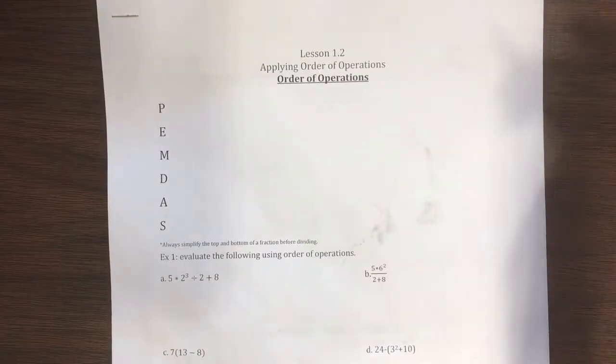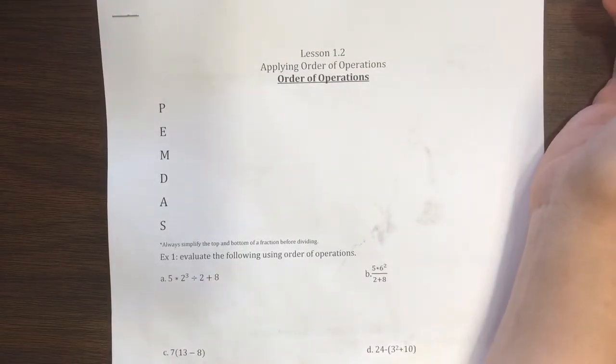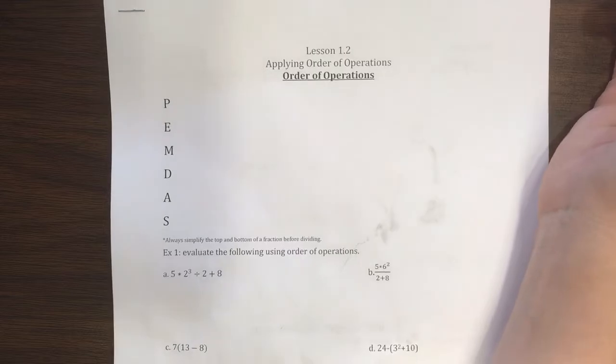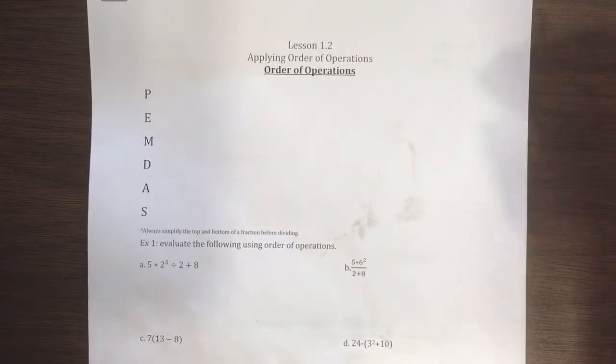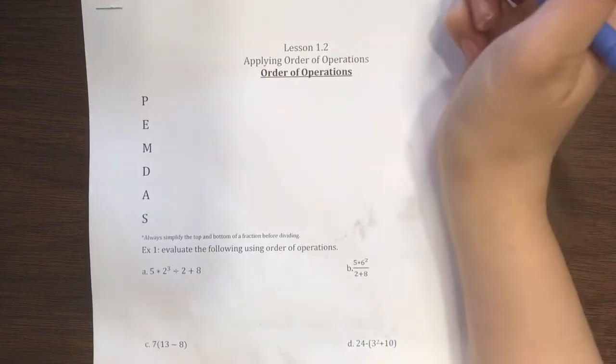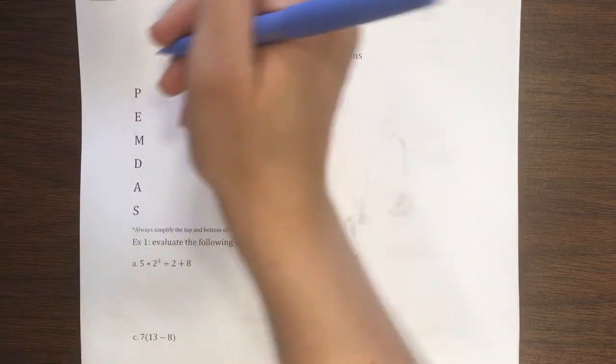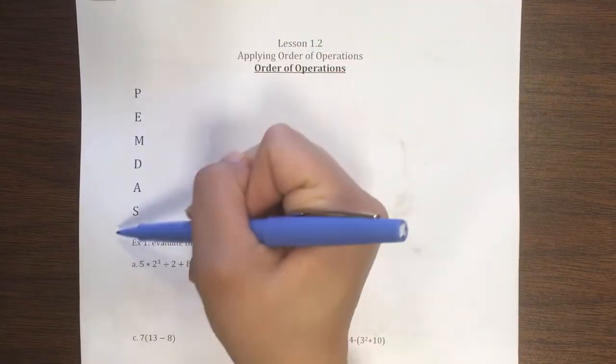We are going to go ahead and move on to lesson 1.2, applying orders of operations. Orders of operation are super important in math, especially in algebra. Remember, order of operations follow PEMDAS.